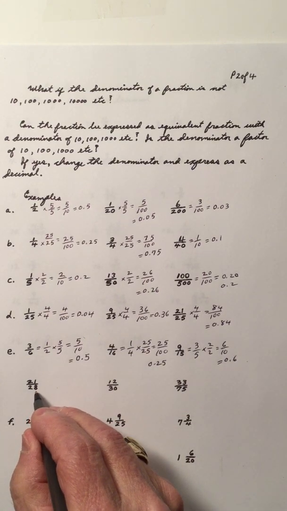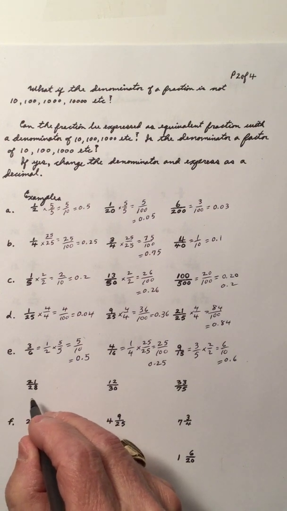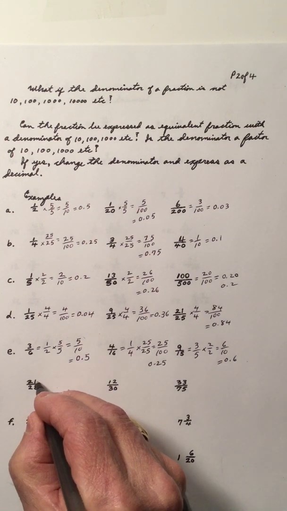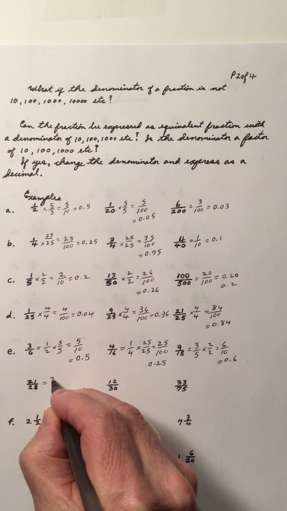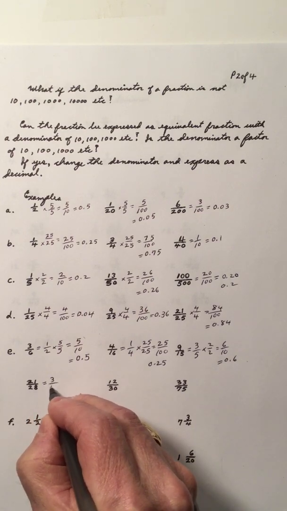21 over 28. 28 will go into 100 nicely, so let's divide by 7. 7 into 21 goes 3. 7 into 28 goes 4.